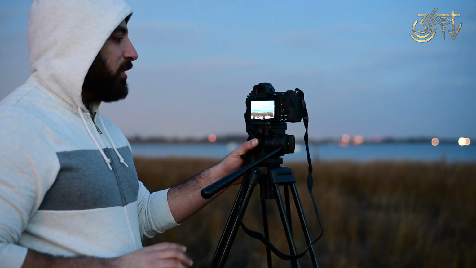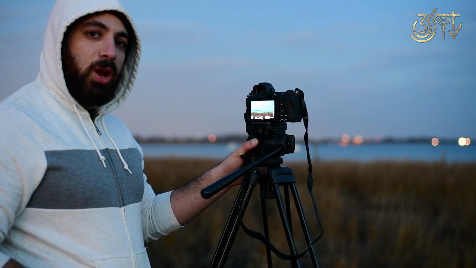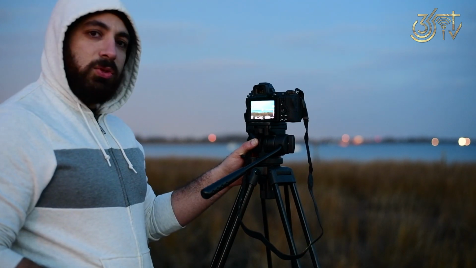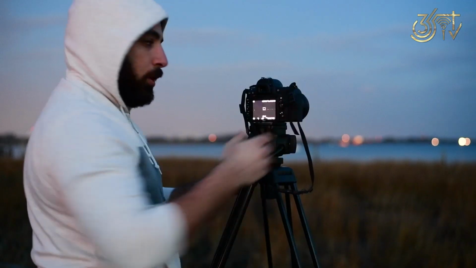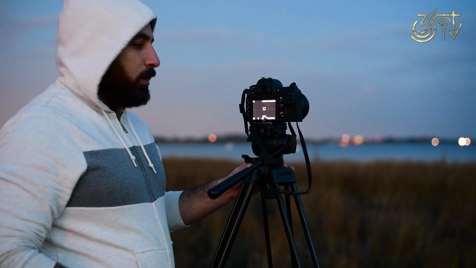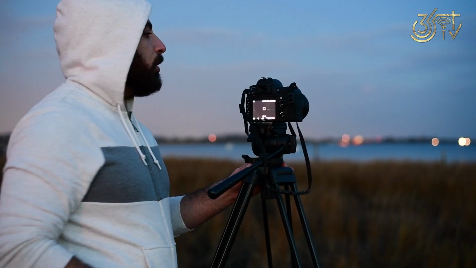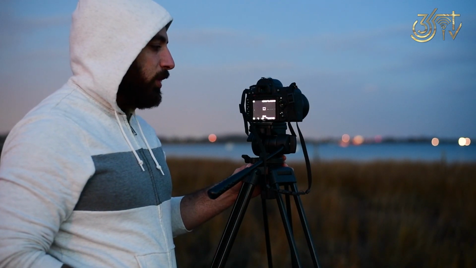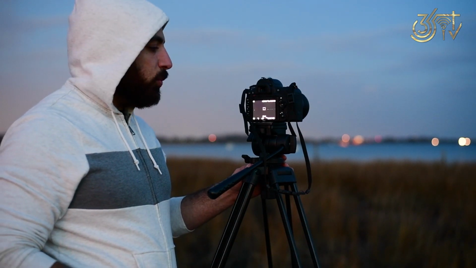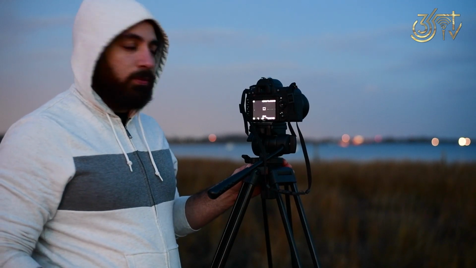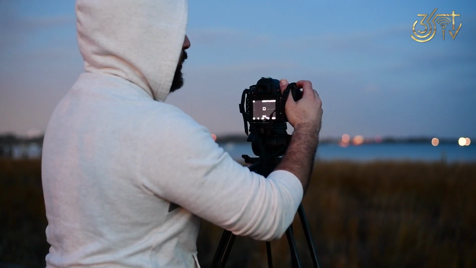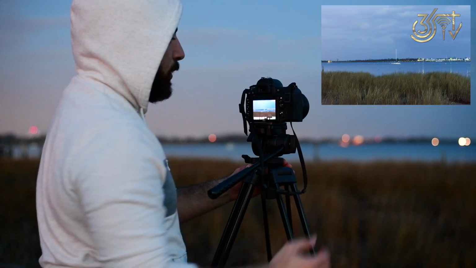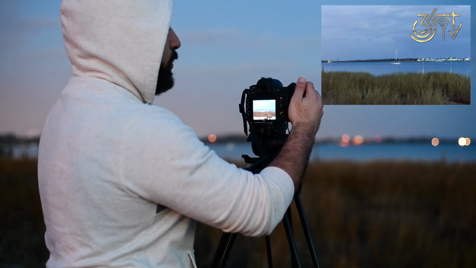Now I have to make the same settings, same tripod, and use the D750. Okay guys, so now I have the D750 on the same setting, same zoom, same everything. The ISO is still going to be 10,000, aperture 20, and the speed half a second. So I'm going to take the shot, and take another one just in case.